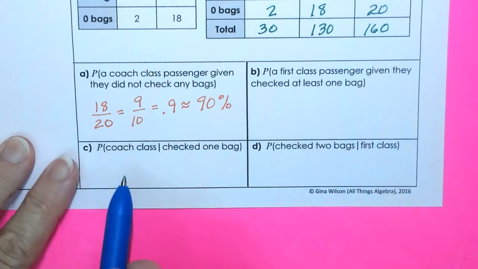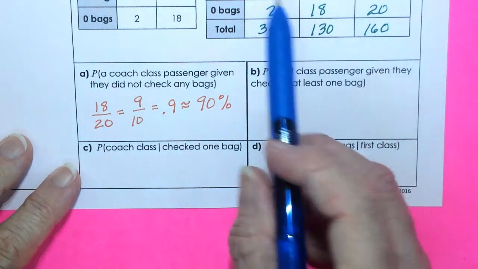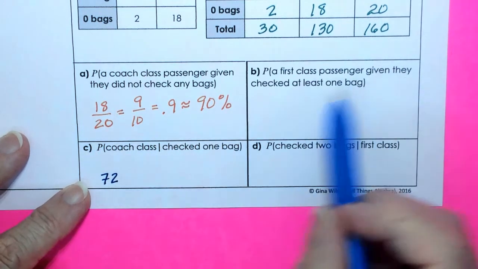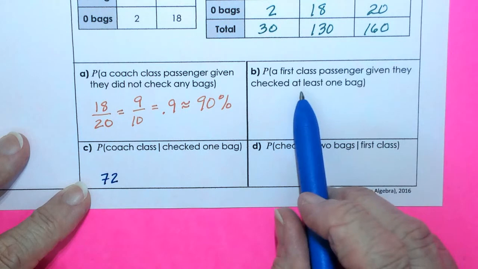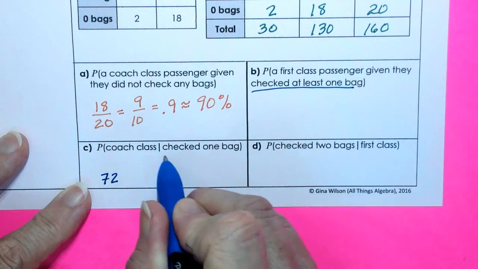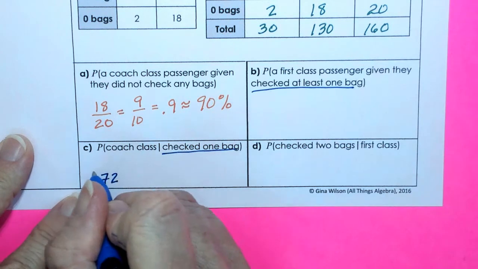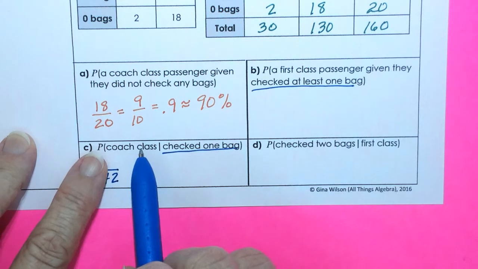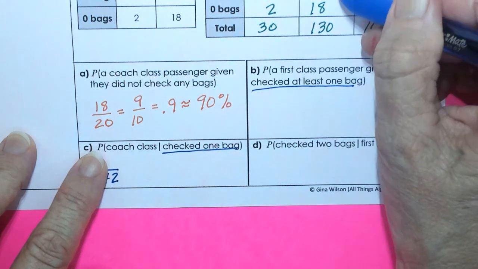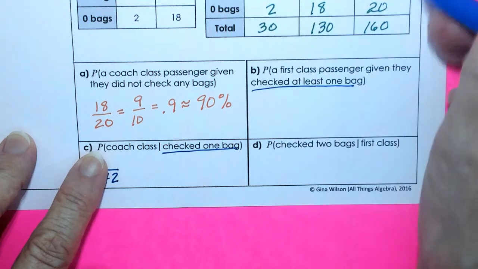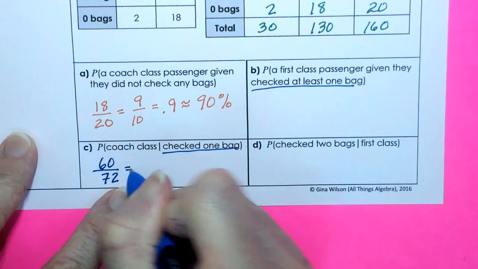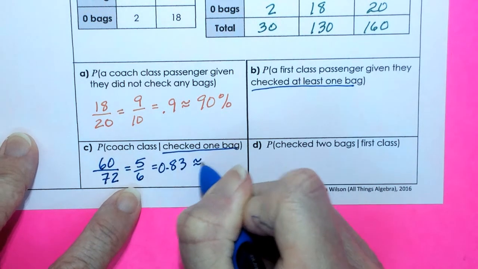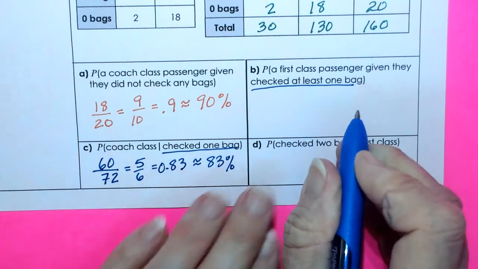So probability of coach class given that they checked 1 bag. So checking 1 bag is 72. Oh, this is the difference. Checked at least 1 bag versus checked 1 bag. That's why I was reading it wrong. So we'll come back to that. So definitely on the chart, checked 1 bag is 72. And coach class, we have a total of 60 who are in coach class who checked 1 bag. So 60 out of 72 chance. That's 5 out of 6 equals 0.83, or about an 83% chance.